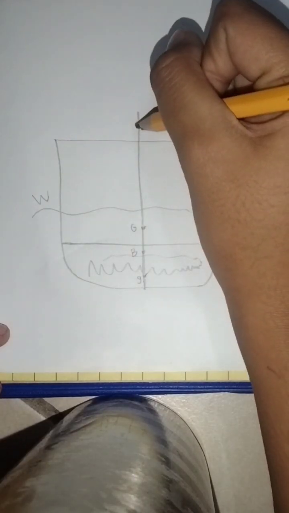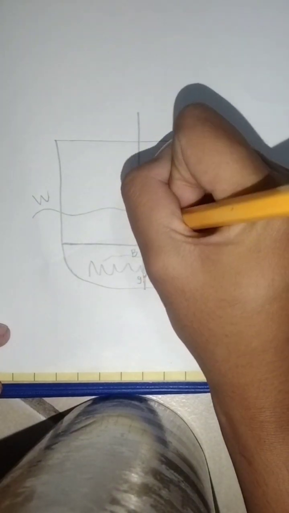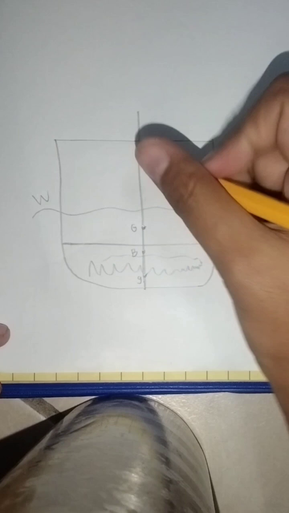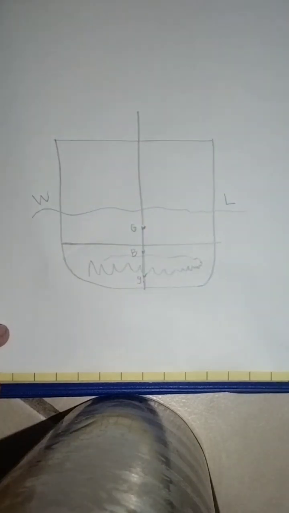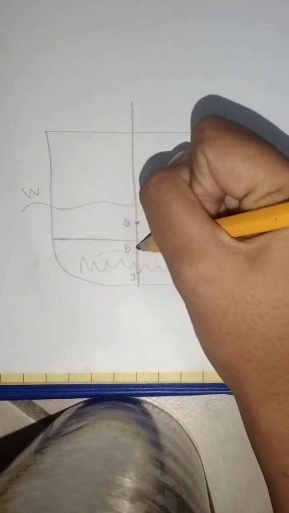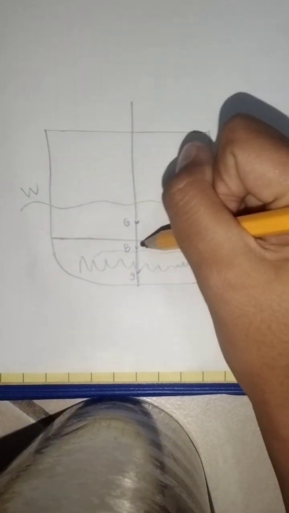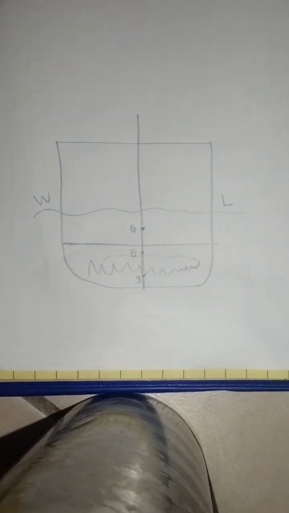If this is the center line and this is the point of the ship's center of gravity, we will mark it with the capital letter G here. The geometrical center of the underwater volume is the center of buoyancy, and we will mark it with the capital letter B there, where the buoyancy force acts vertically upward. For a ship to float, the buoyancy force should be equal to the total weight that acts vertically downward here.